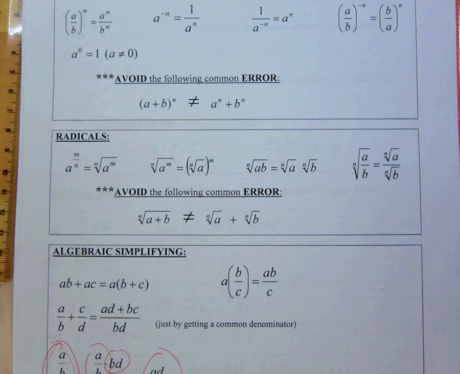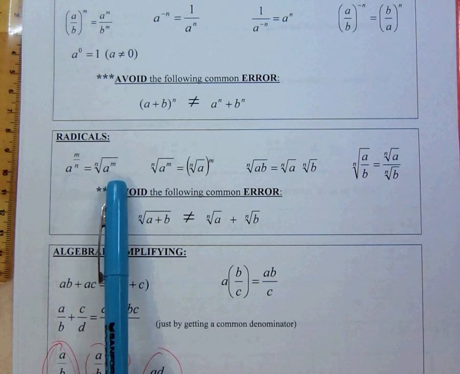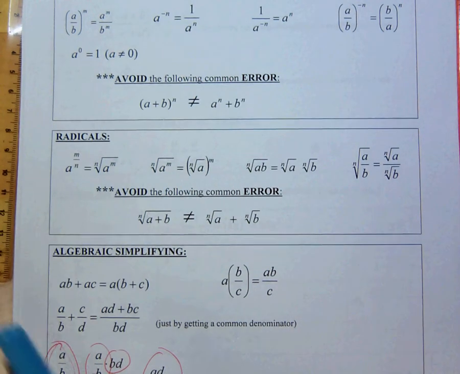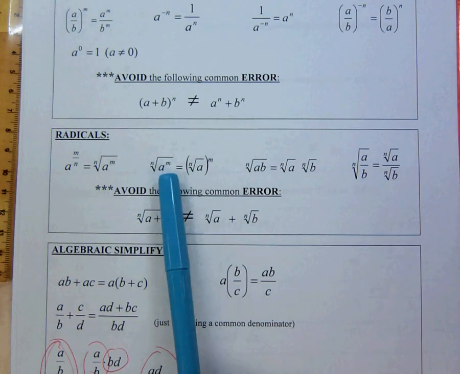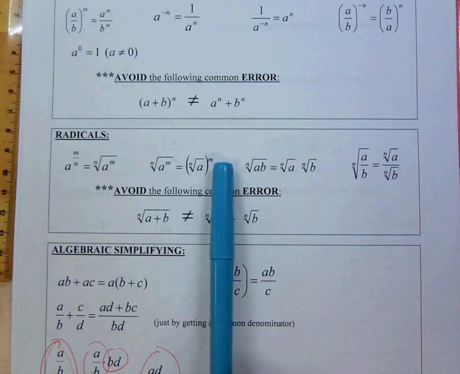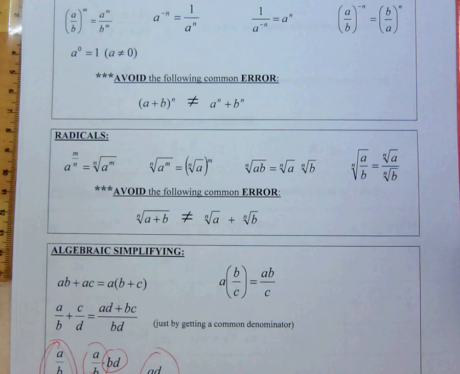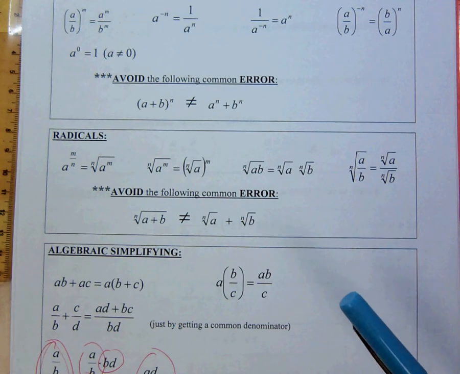Okay, so if you have something raised to a fractional power, you should know how to convert that to radical form by making the denominator the root and making the numerator the exponent, like that. Another powerful thing you can do is if you have a power inside the root, you can pull the power outside and then just take the nth root through to a and worry about the power at the end. Sometimes that makes things much, much easier to work with. Okay, so you should know that.